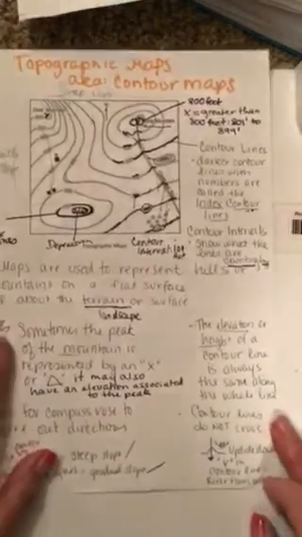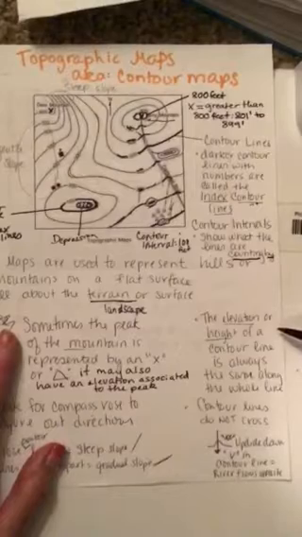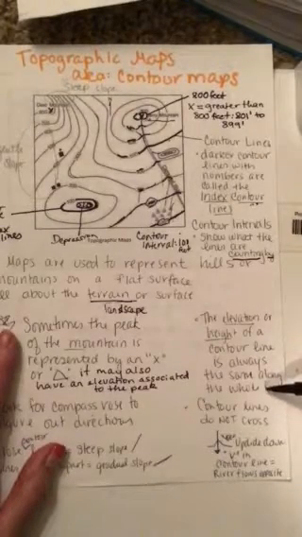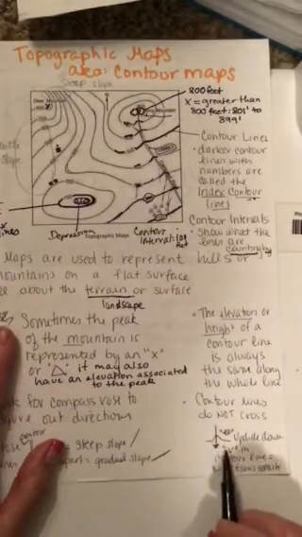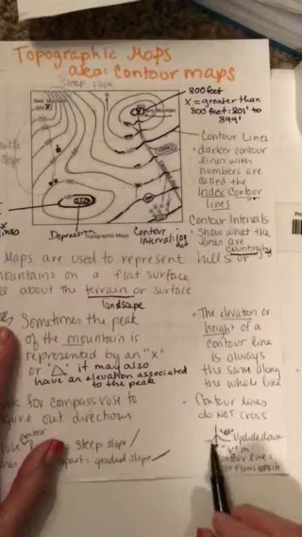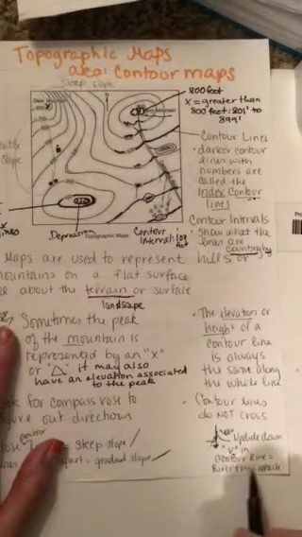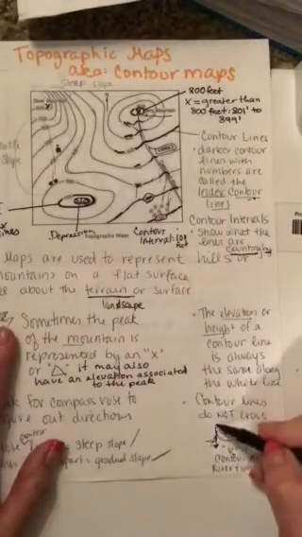We already mentioned this, but I'm going to go over it again. The elevation or the height of every line is always the same, the whole line. It never changes, and they do not cross. And then here we have that also indicated, an upside down V. This V going towards the top of the mountain shows a river flowing in the opposite direction, in this direction.